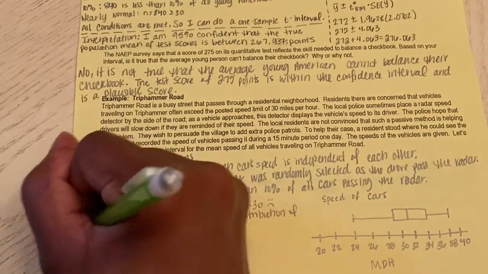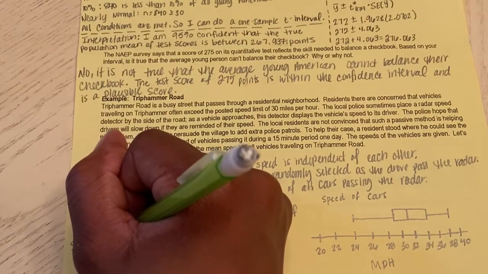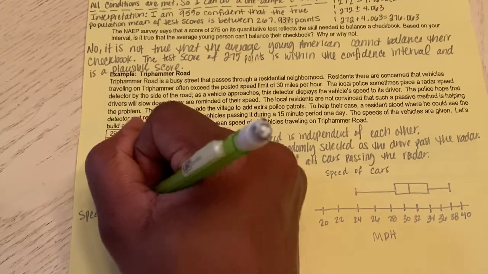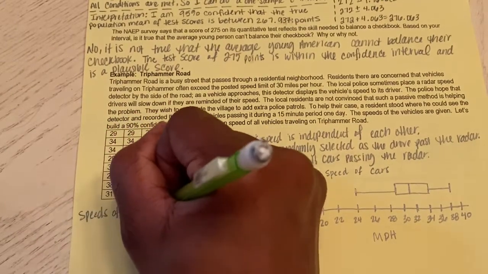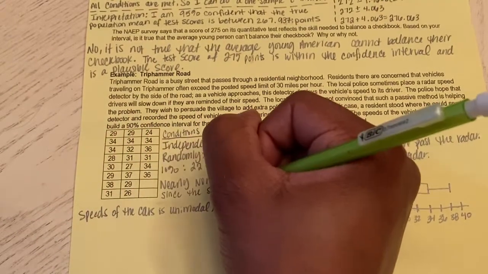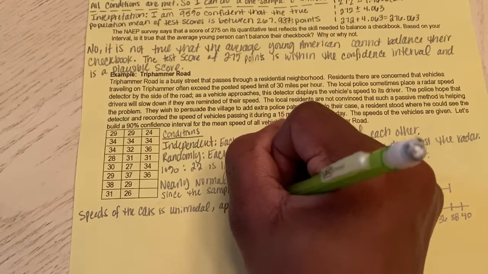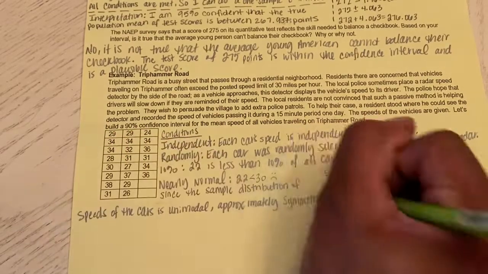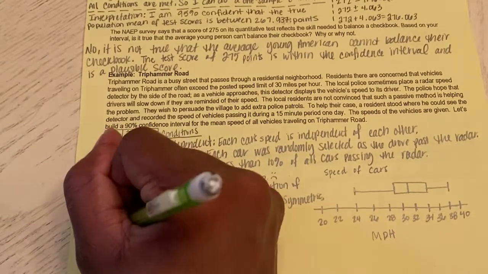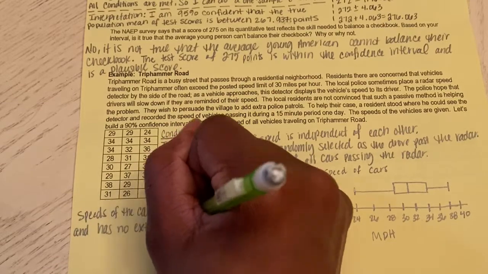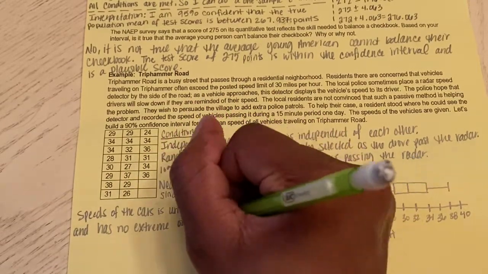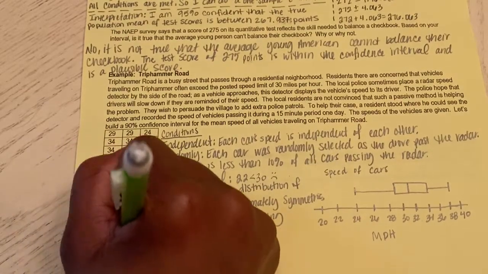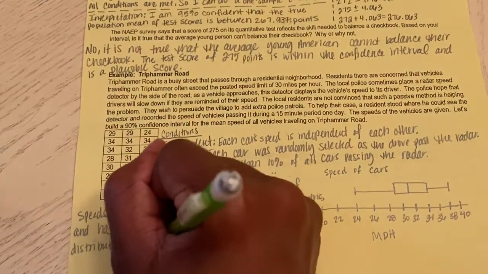So once you create your box plot for your information, you then have to make sure you state that since the sample distribution of, and so in this particular case, it was speeds of the cars, since it is unimodal, approximately symmetric, has no extreme outliers, the sampling distribution of means for the speeds of cars, you can go ahead and say that it's nearly normal. And so that will allow us to proceed with doing our one sample T interval.